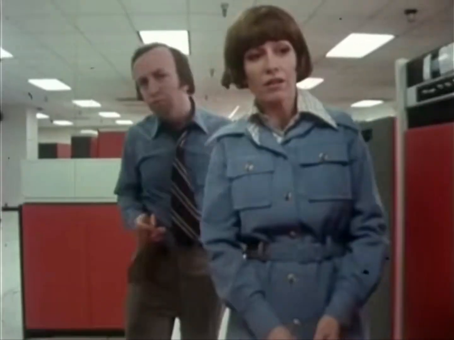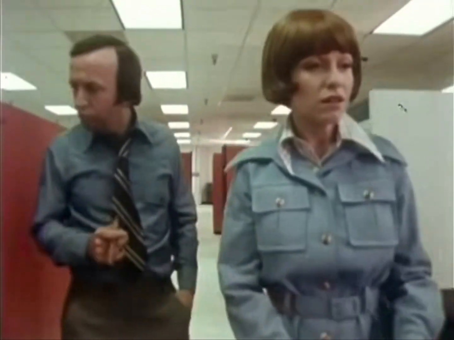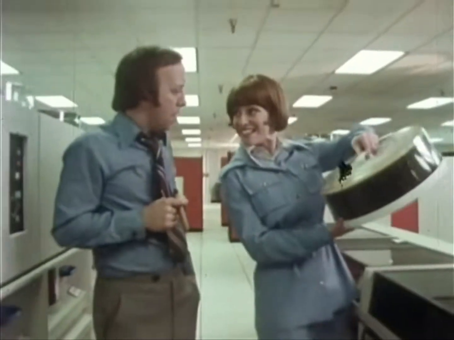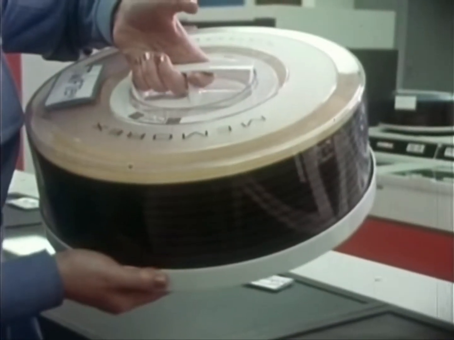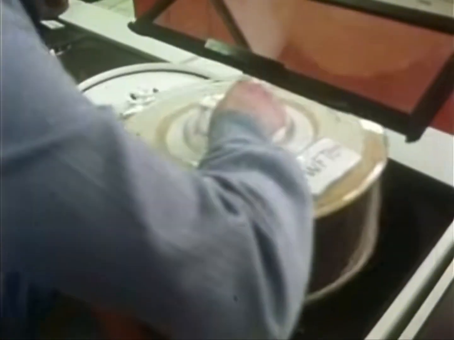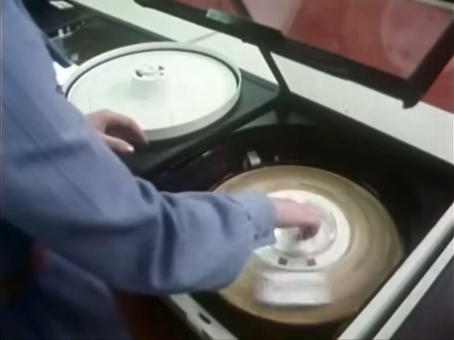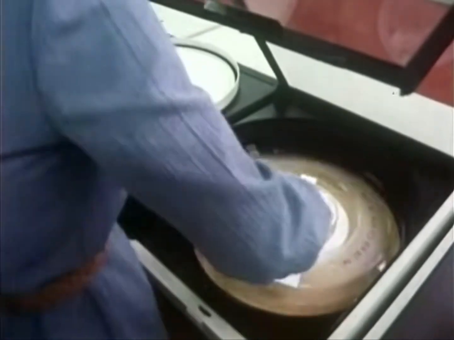And if a computer needs more storage capacity, it can have other memory devices, such as this disk, which usually holds hundreds of times more information than the central memory does. A disk works much like a phonograph record, except that it uses magnetic coding.